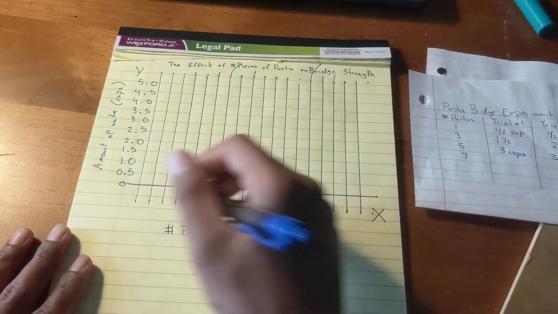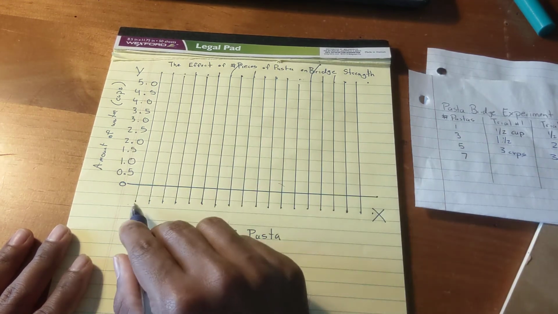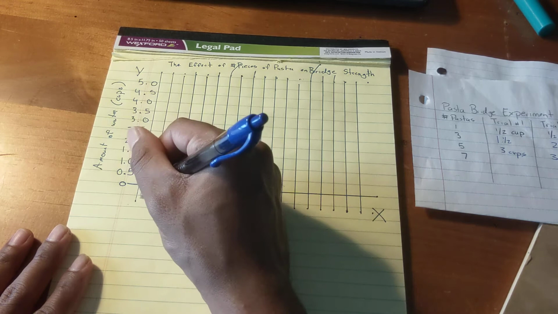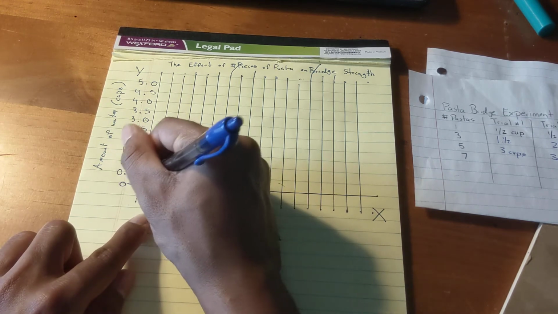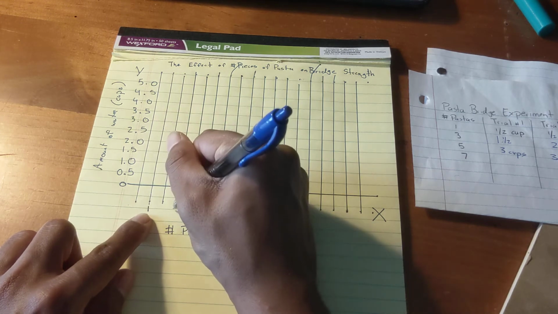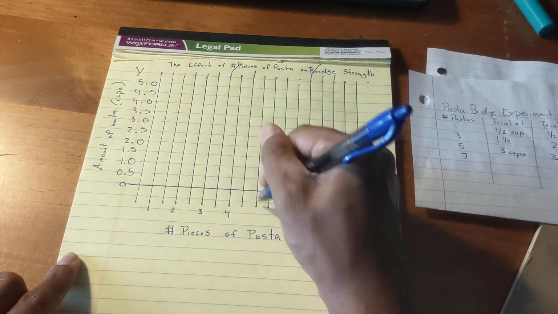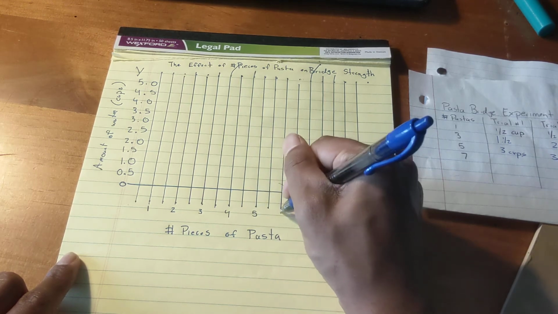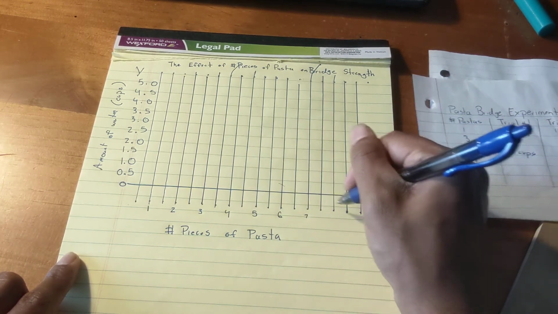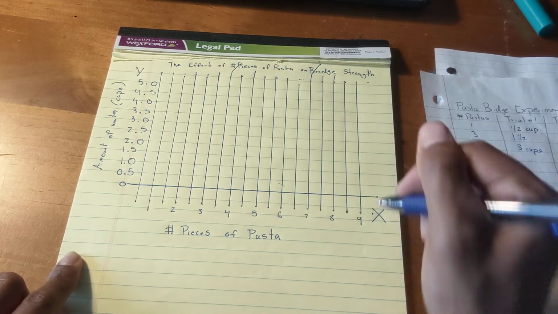So I'm going to go by 1/2 increments as well. So we're going to start off with skip 1, and then this is going to be 1, skip 1, 2, skip 1, 3, skip 1, 4, skip 1, 5, skip 1, 6, skip 1, 7, skip 1, 8, skip 1, 9.